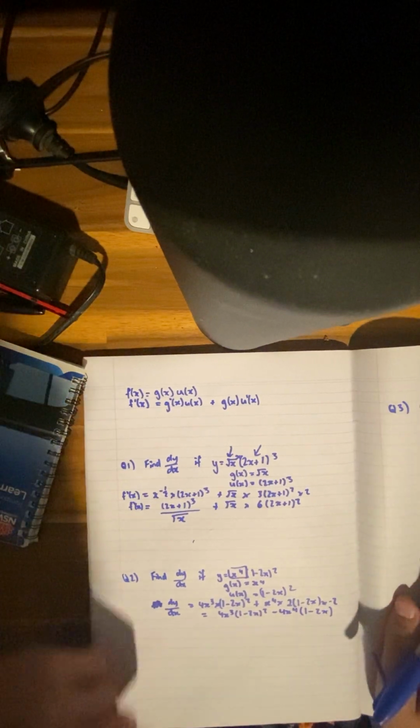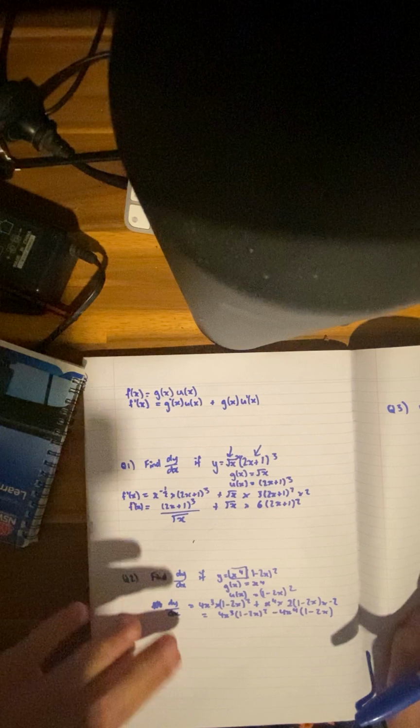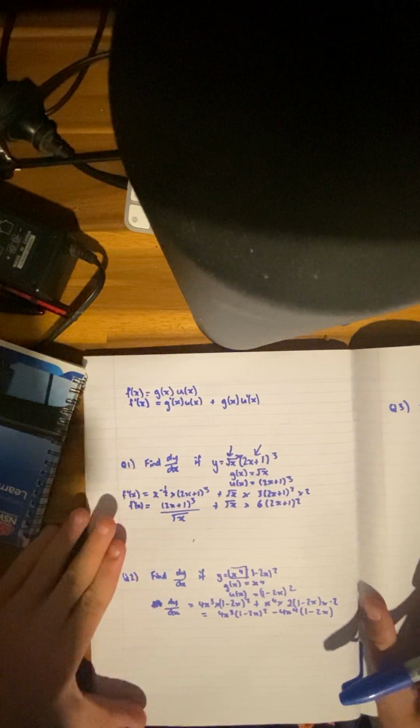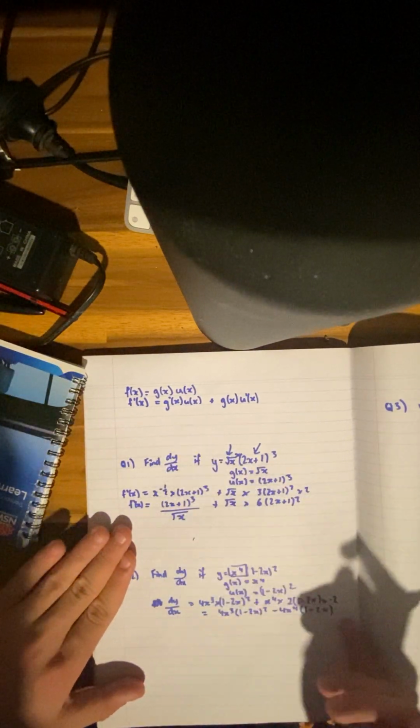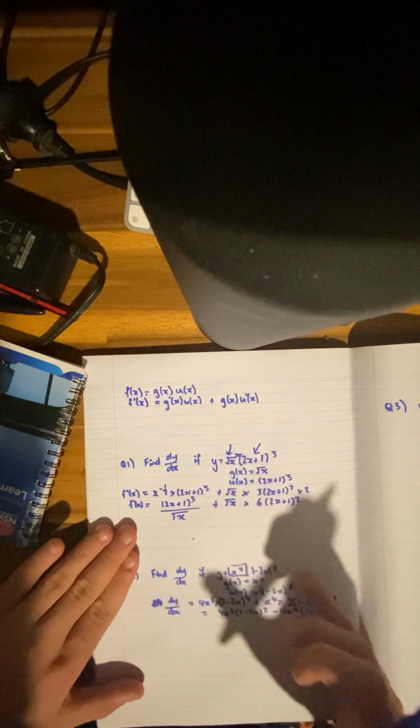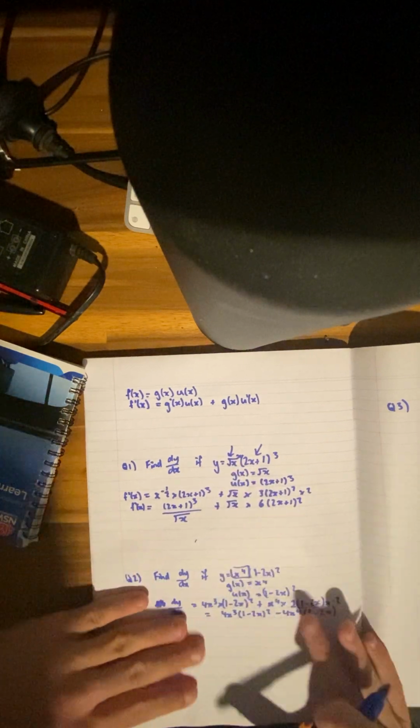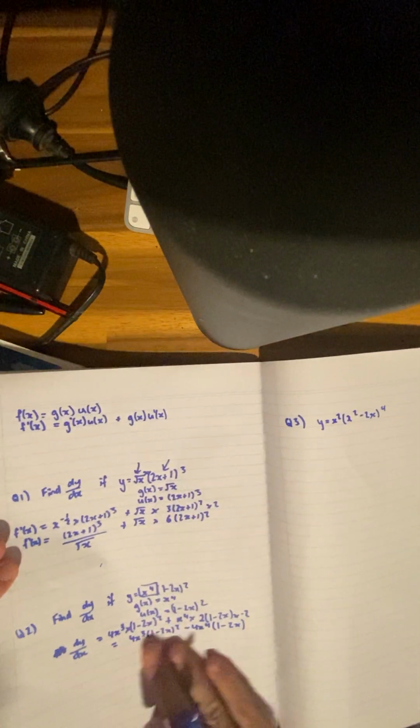Again, you can simplify it further if you want, but there's really no need, because extensions of this question would be to find the gradient at any point on this graph, and you can simply sub in that value of x into that equation, or that derivative function.